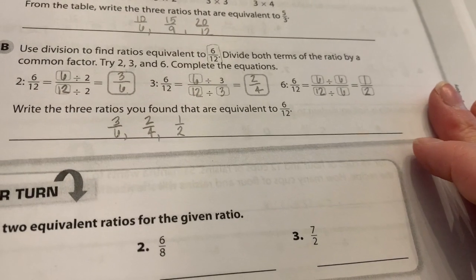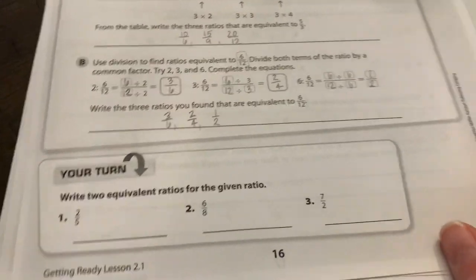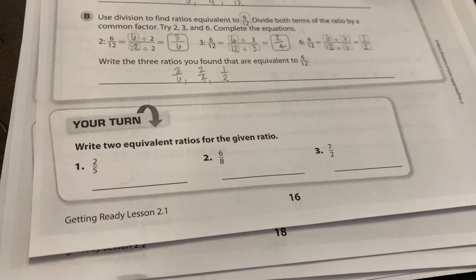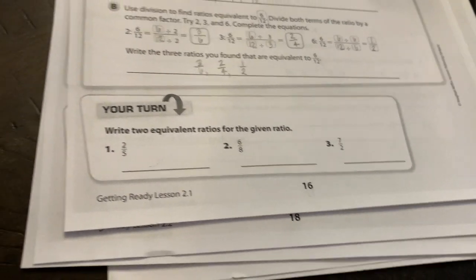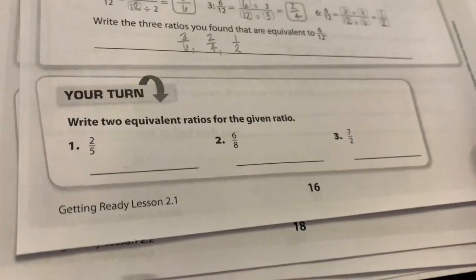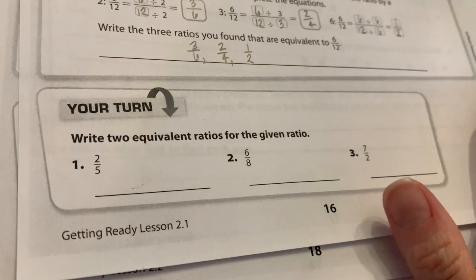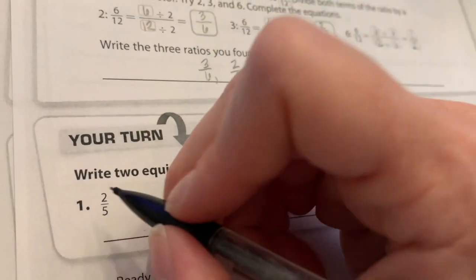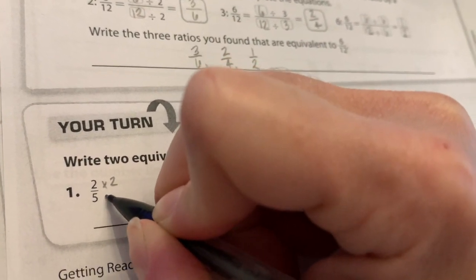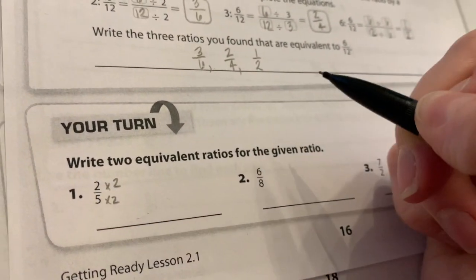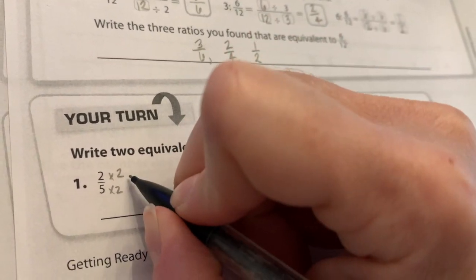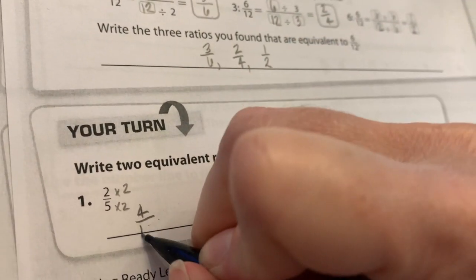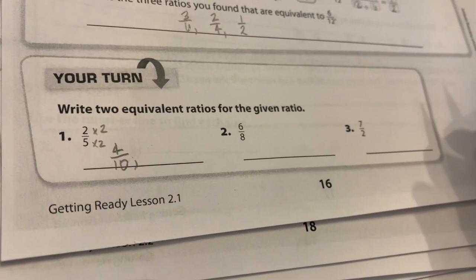Okay? All right, so let's do the your turn. We're going to write 2 equivalent ratios for each of these that are given. So for number 1, I'm going to try multiplication because I already can see that these are both prime numbers and they're not going to have any factors in common. So let's try, first let's multiply by 2. If I multiply the top by 2, I get 4 and I multiply the denominator by 2, I get 10. Okay, so that's one equivalent ratio.